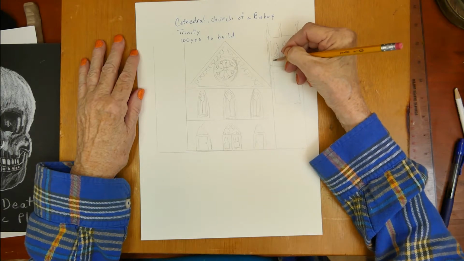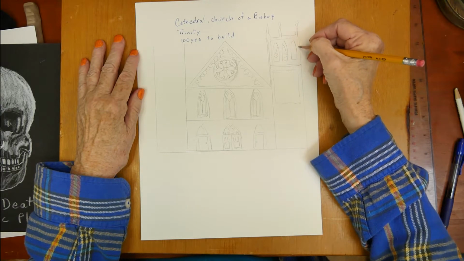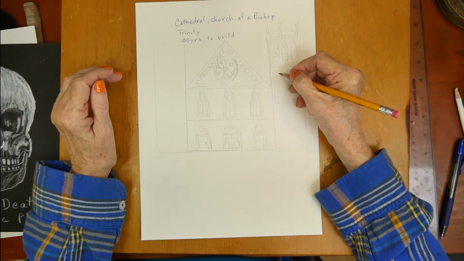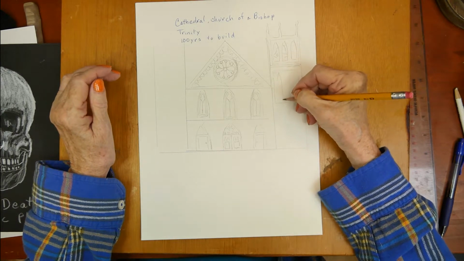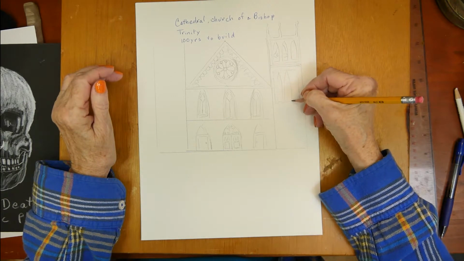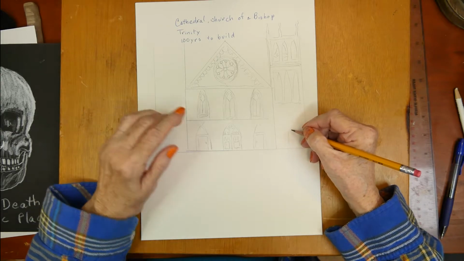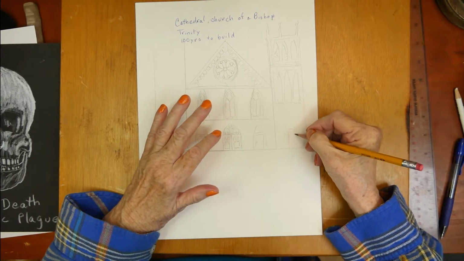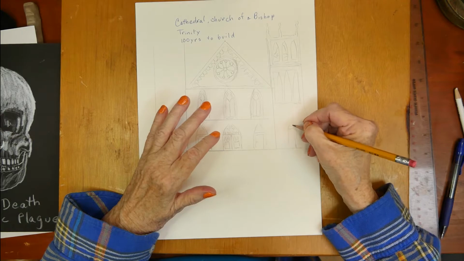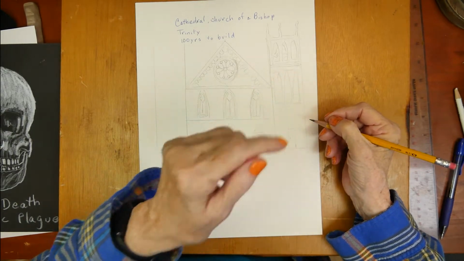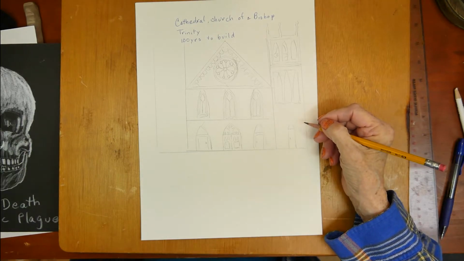We'll put some squares around this one. You can make this as ornate as you want to. Again, you might have 3 arches. And we'd have a door down here. Now, even if the church were locked for some reason, this door would be open for the fellow who rings the bells for the time of day.